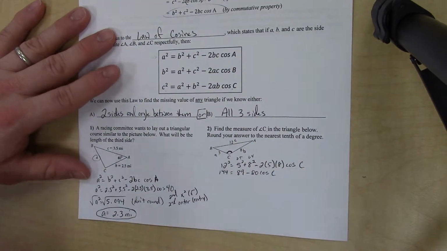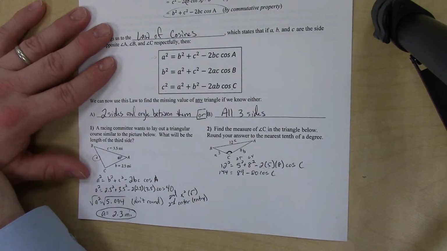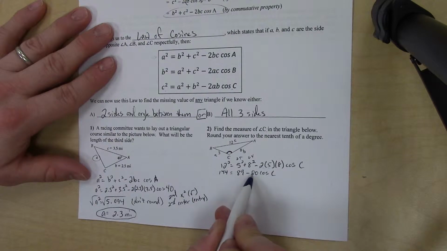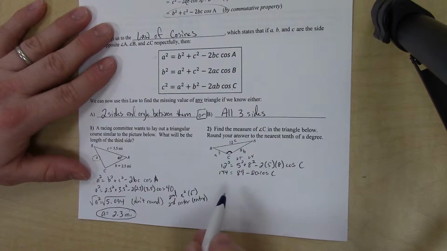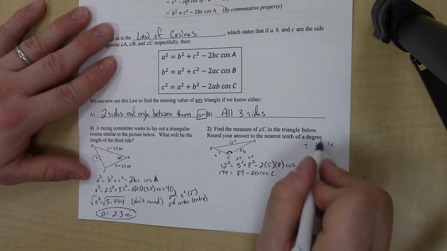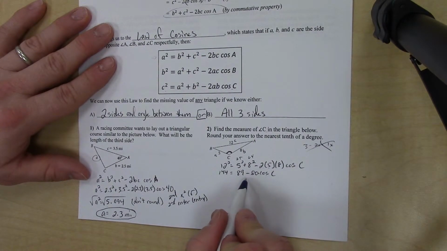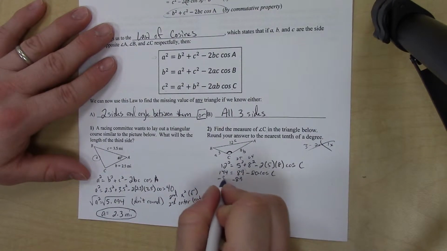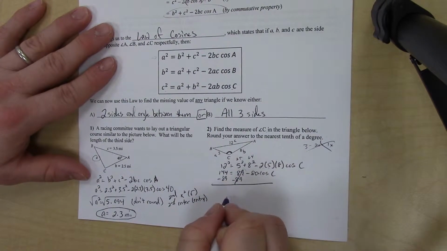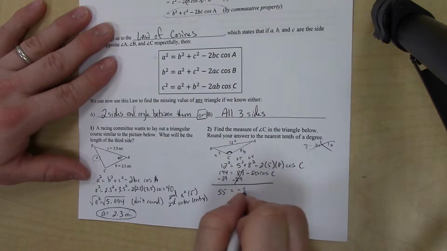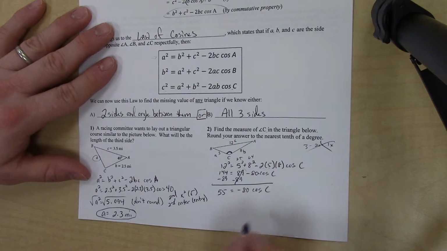of c. And here's what people want to do, and this is absolutely wrong, is they want to subtract those. But this is 80 times cosine. That'd be like saying 3 minus 2x is 1x. It's not. We can't do that. So what I got to first do is get rid of this 89. Whatever that is, just do the opposite. Minus 89 to both sides. These cancel. Over here, I'm going to get 55. Over here, I'm going to have negative 80 cosine of c.